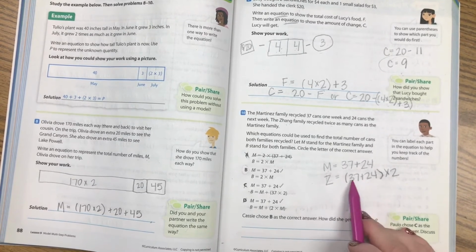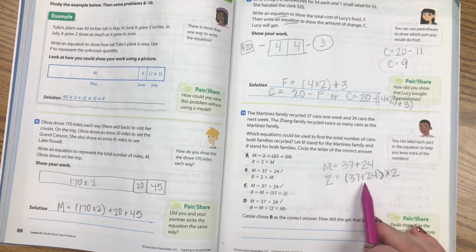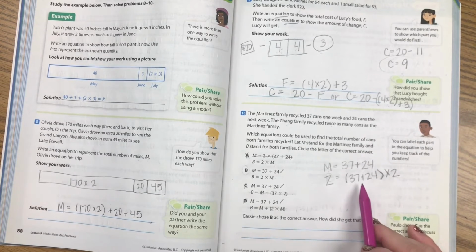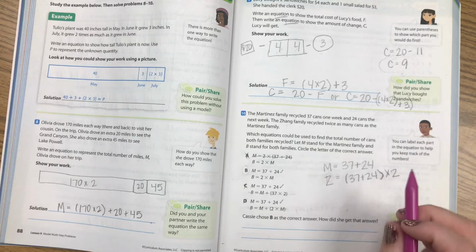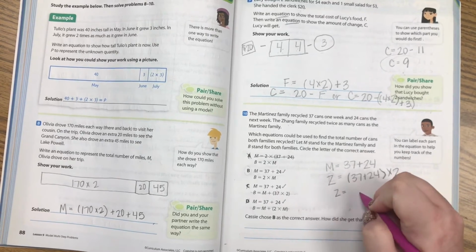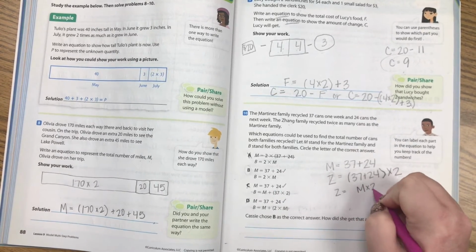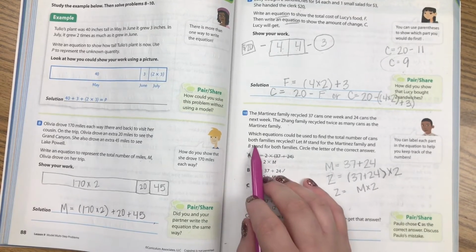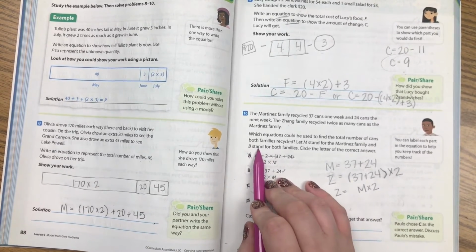So this right here, 37 plus 24, is the M. That's what the Martinez family collected. So you could write it as Z equals M times 2. So this is what the Zhang family collected, but we need to figure out what both families did.